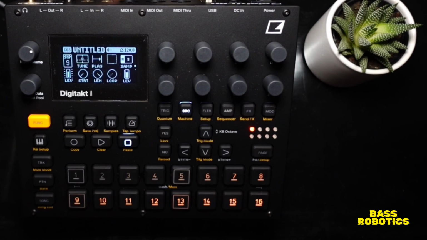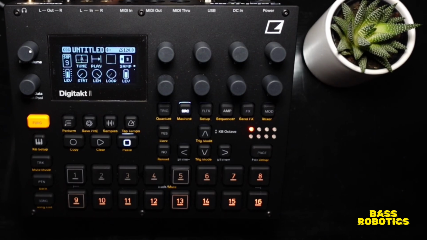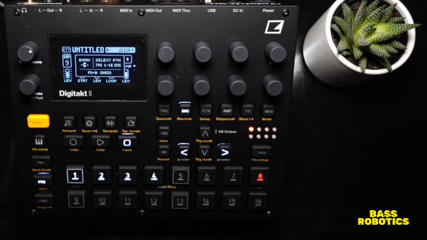I just wanted to break down the difference because it says untitled and you think that that's a project that's untitled, or is that a pattern that's untitled? This untitled, these are all patterns here. And within each pattern, you can have different sounds, different rhythms. It just goes on and on and on.